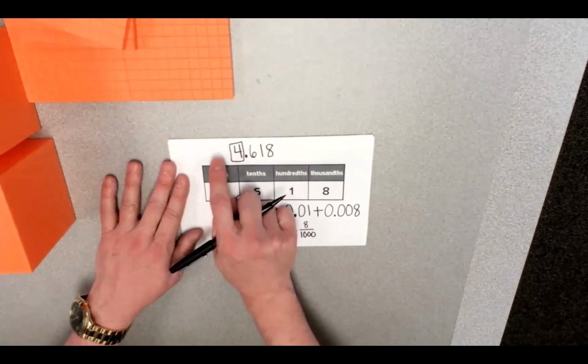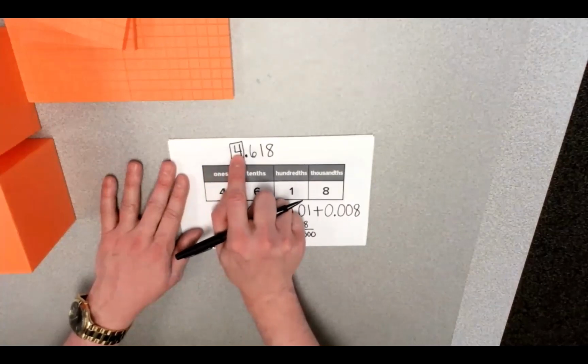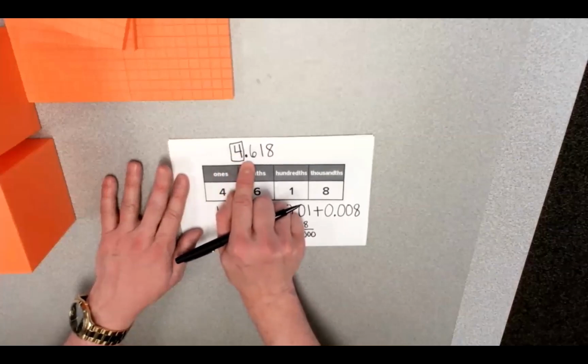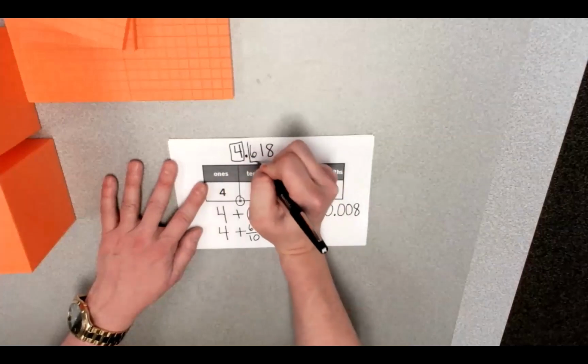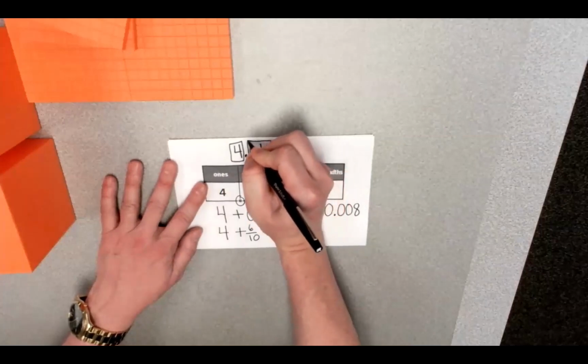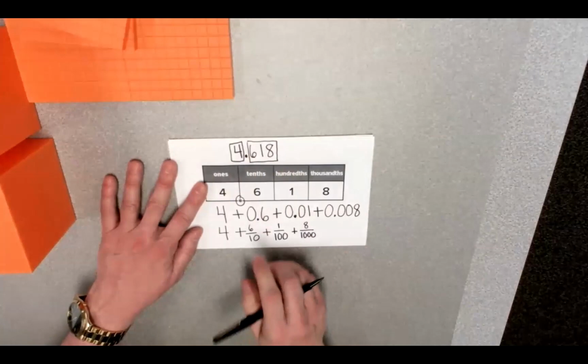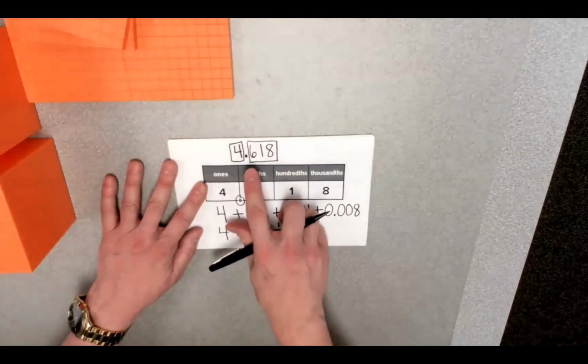Or if it was 24, I would say 24. But in this case, I'm just saying 4. For the decimal point, I'm going to say "and." So right now I have 4 and then I want to read everything behind the decimal almost as if it's its own number. It's not. It's part of the decimal number, but we're going to read it that way.